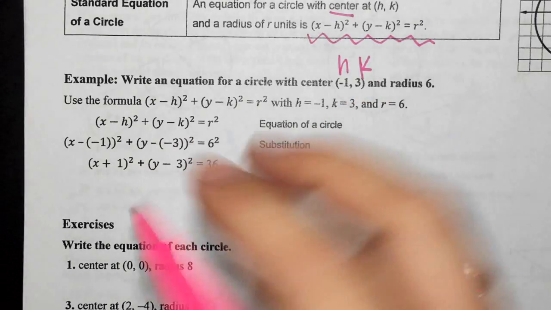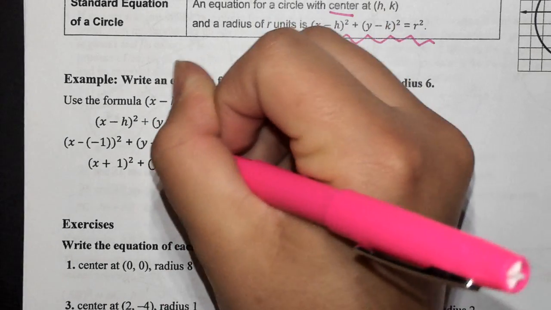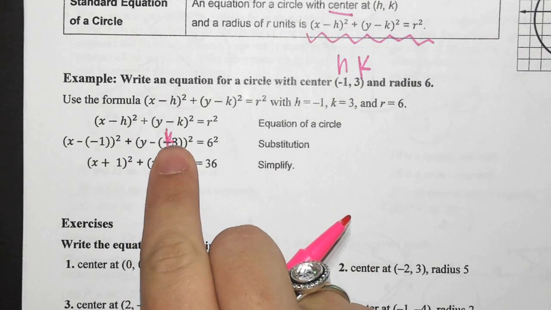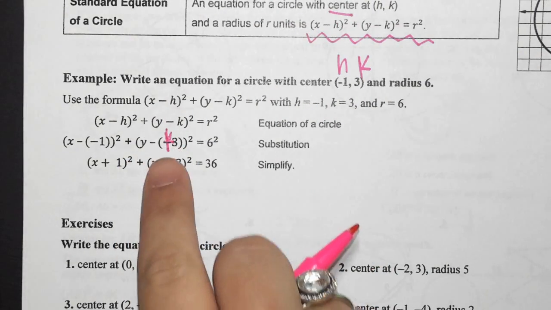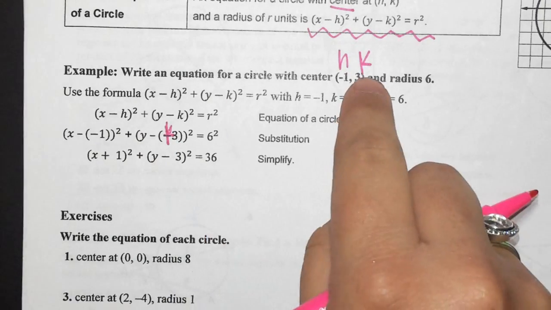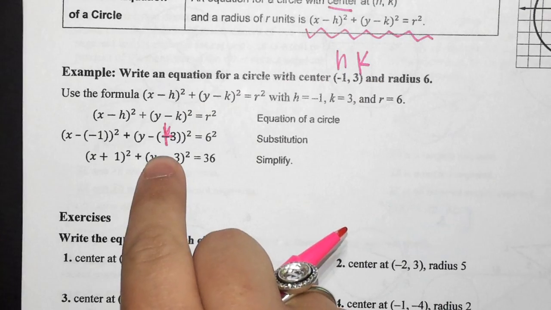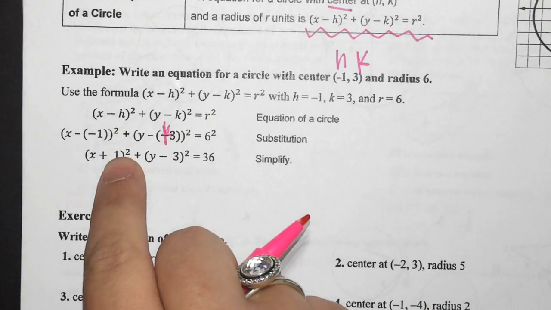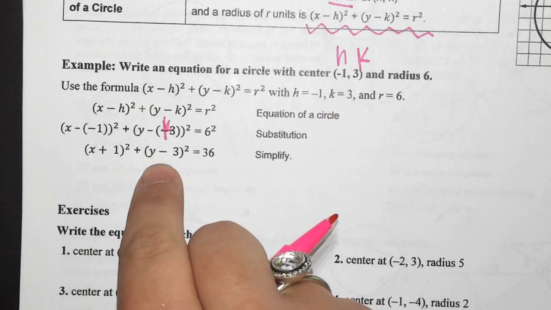That was a typo right there. It's supposed to be +3. So when you plug in +3, a negative times a positive is just a negative. So basically, when you take your H, K and put them in the equation, their signs swap. It was negative, now it's positive. It was positive, now it's negative.